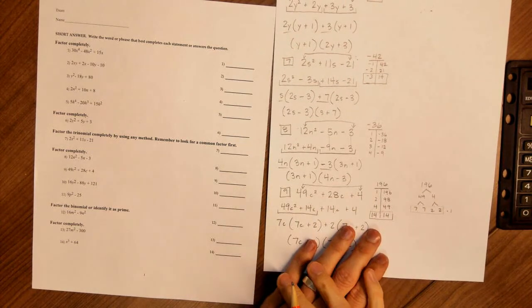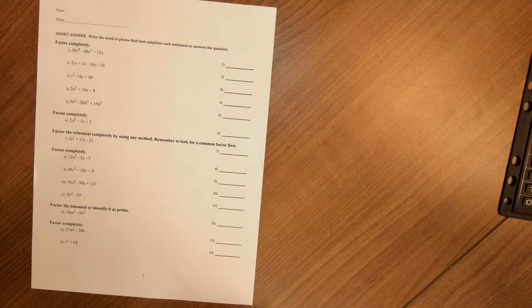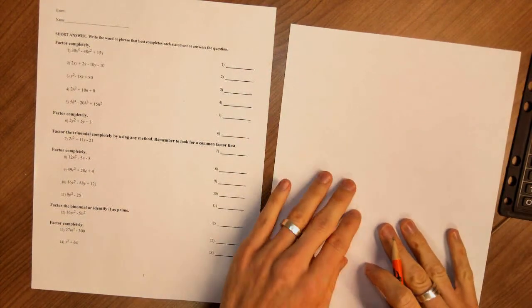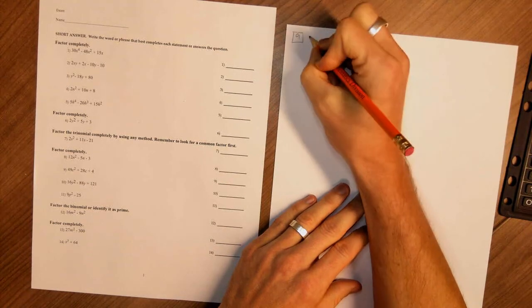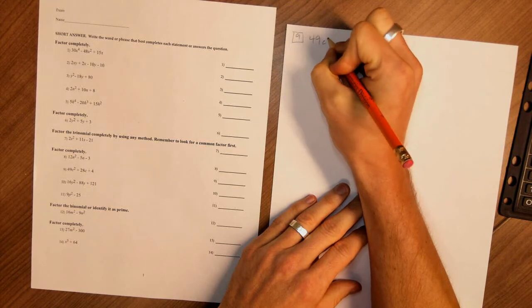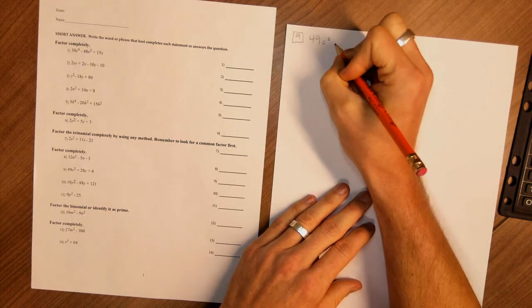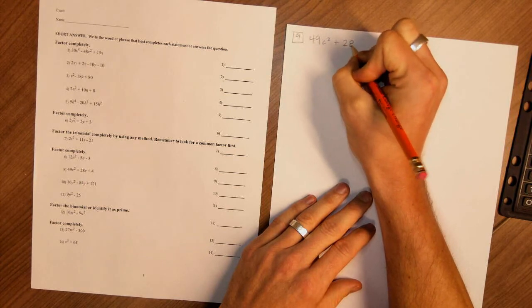And I'm going to show you a different thing that we could have done to this. If you recognize this, and I'm going to be honest, I didn't on this one, but let's look at number 9 one more time. This is actually one of those special factors.